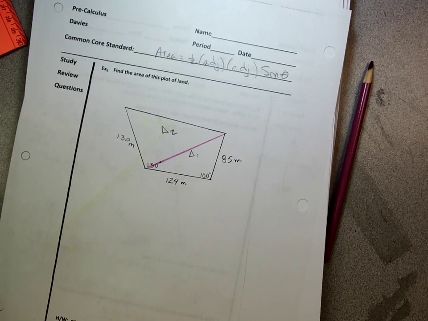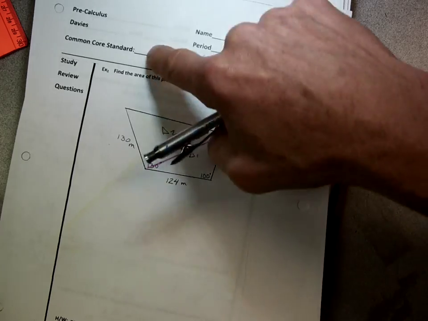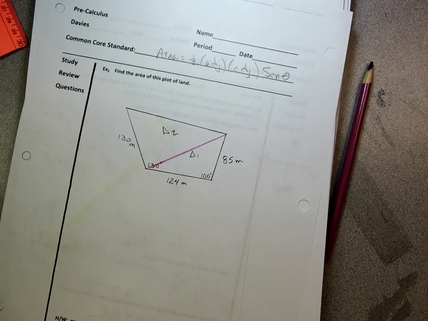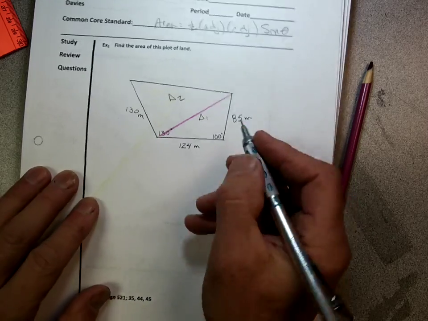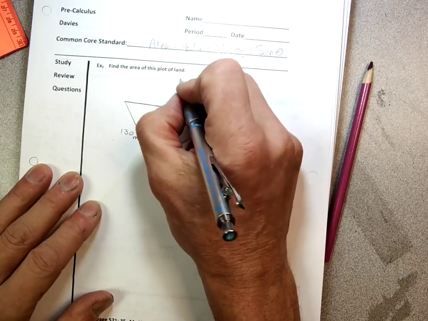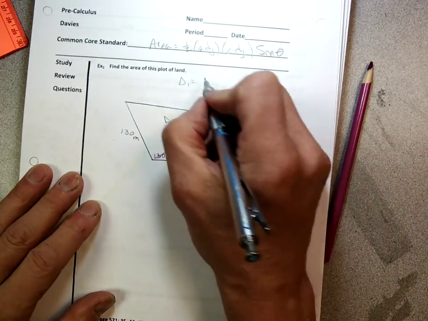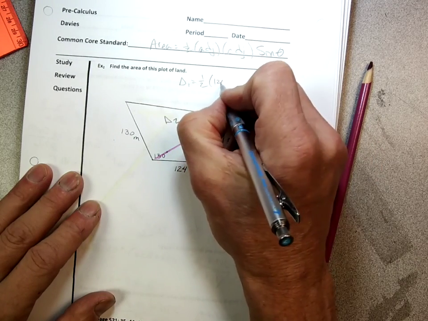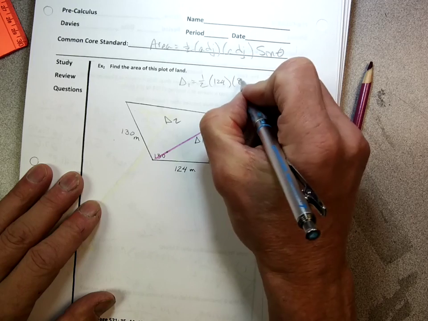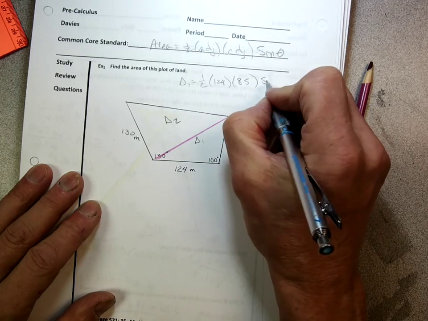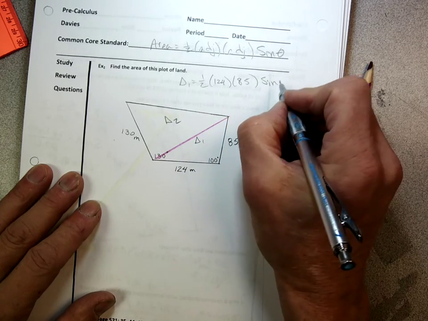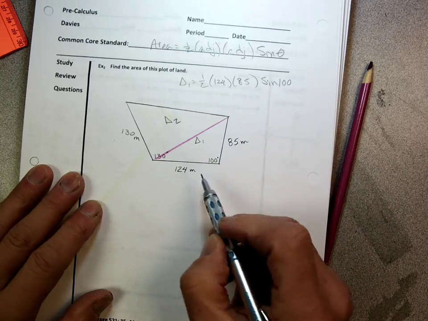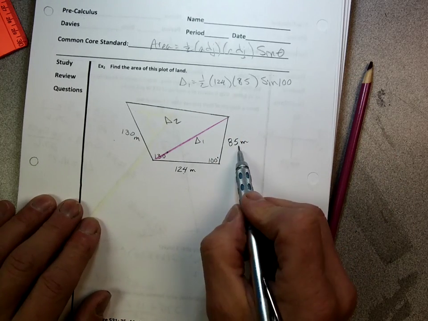So if I want to find the area of triangle 1, I'm just going to use this formula. Triangle 1 is actually pretty easy. I really have everything I need for triangle 1. So right off the bat, area of triangle 1 is just simply going to be 1/2 times 124 times 85 times the sine of 100 degrees. Okay, so it's just adjacent, adjacent, and the sine of the angle.